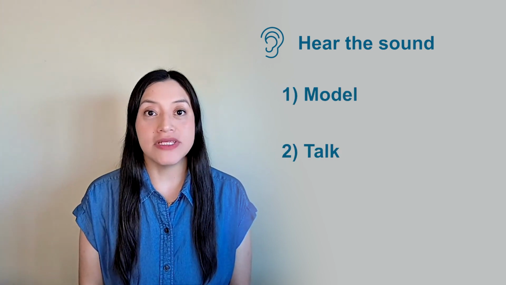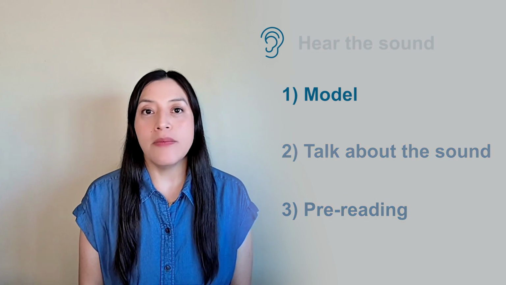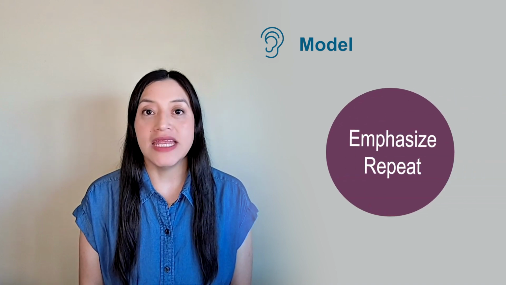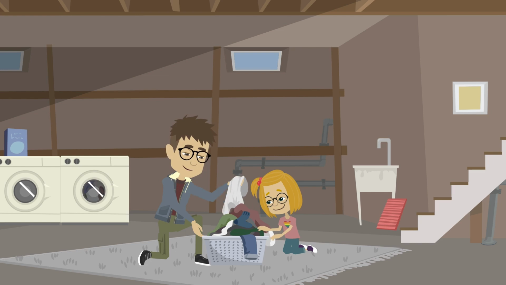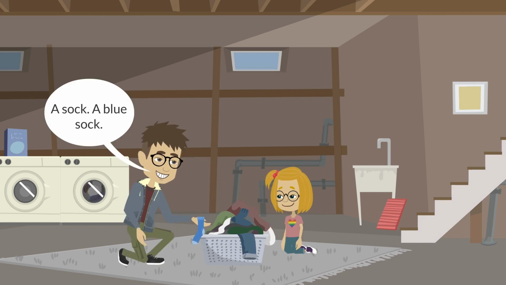There are 3 ways you can help your child hear the S sound. You can use modeling, talking about the sound, and pre-reading skills. Start by modeling the S for your child. This means emphasizing it and repeating it often in an activity. If you're putting away laundry, you could say a sock, a blue sock.